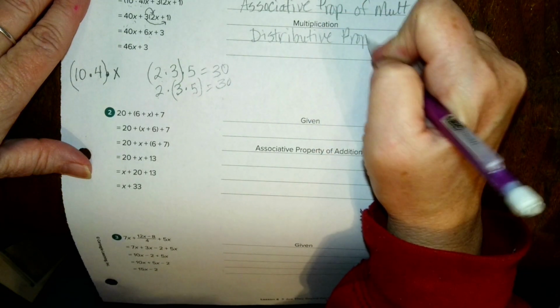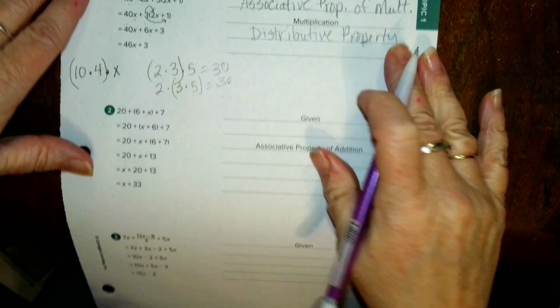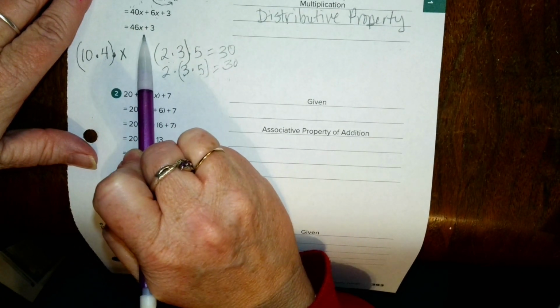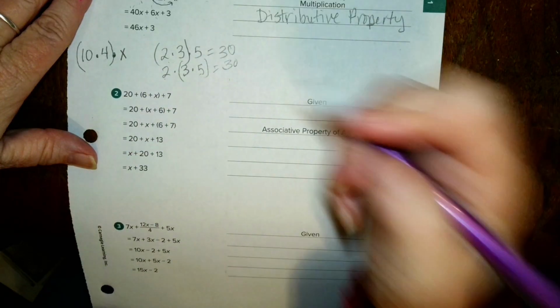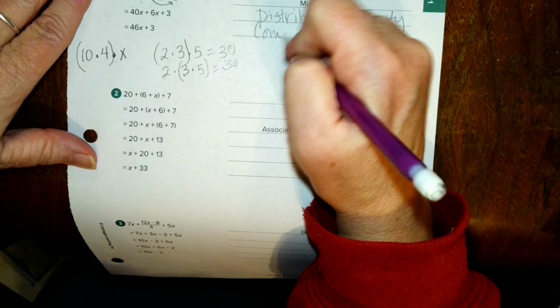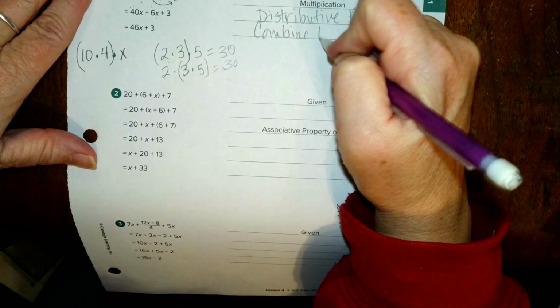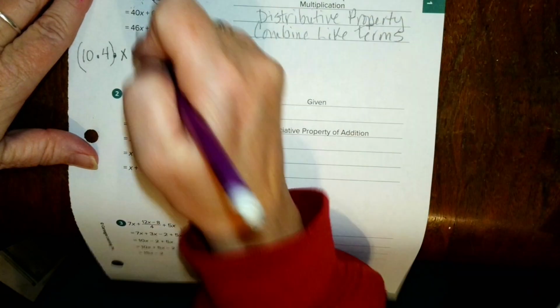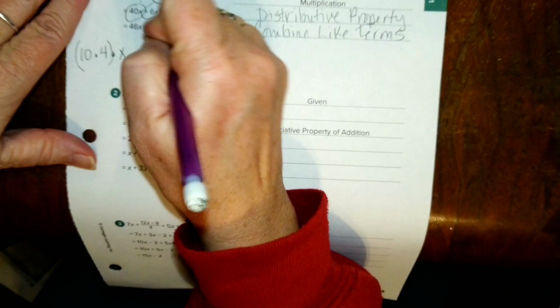Had a brain freeze there for a moment. And then they went from 40x plus 6x plus 3 to 46x plus 3, and that is combining like terms, the like terms being the 40x and the 6x.